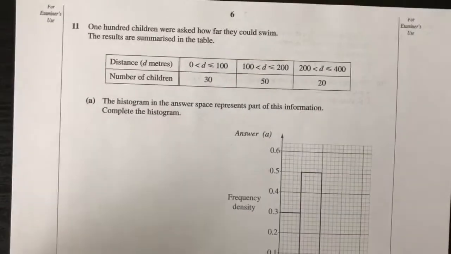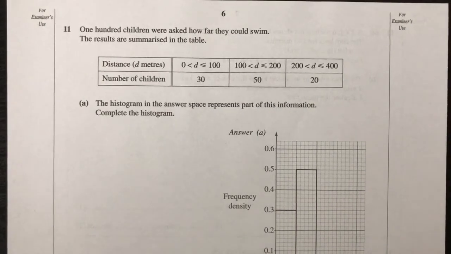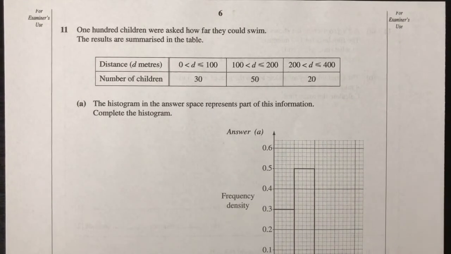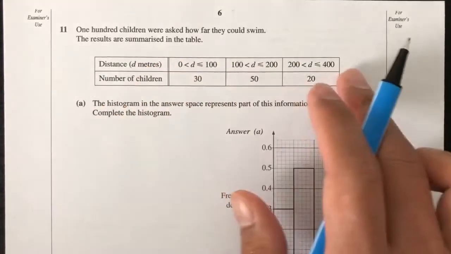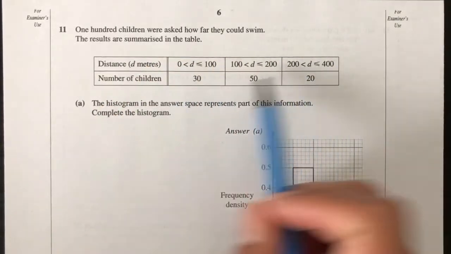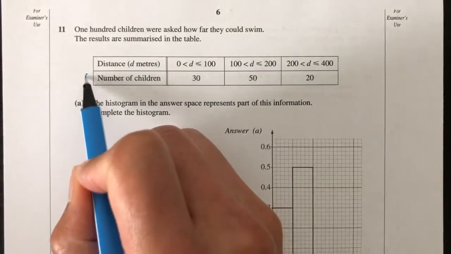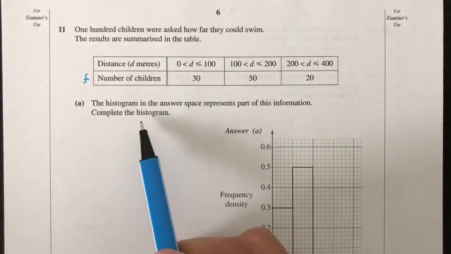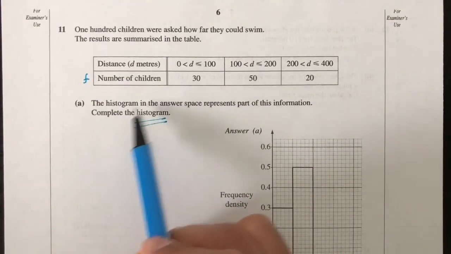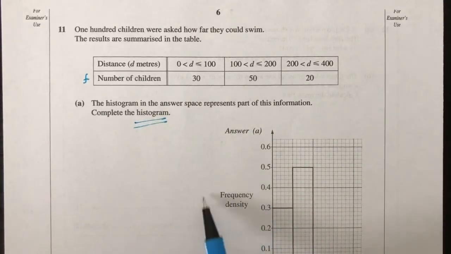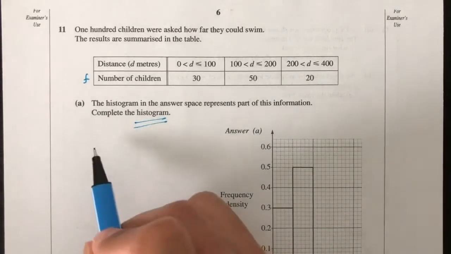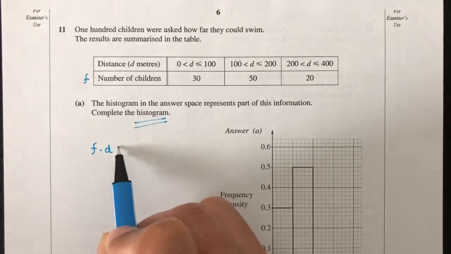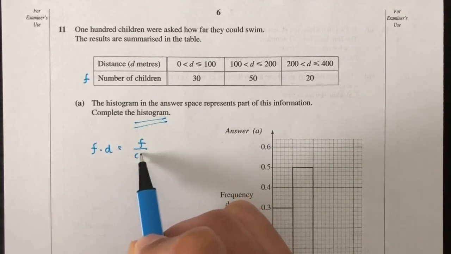Now question number 11, it says 100 children were asked how far they could swim. The results are summarized in this table here. Here we have the groups and here we have the frequency. F is for frequency and this is the group. So as you can see here, it asks you for a histogram. So whenever you see histogram, you have to find the frequency density. So what is the formula for frequency density? It is frequency divided by class width.